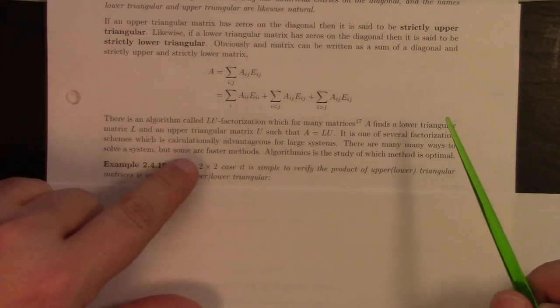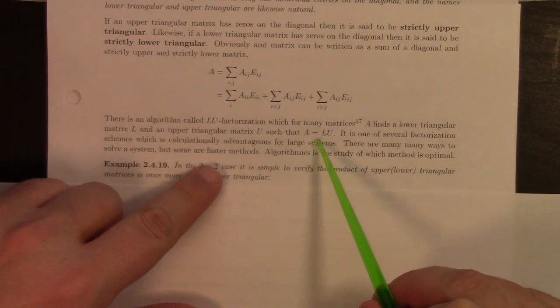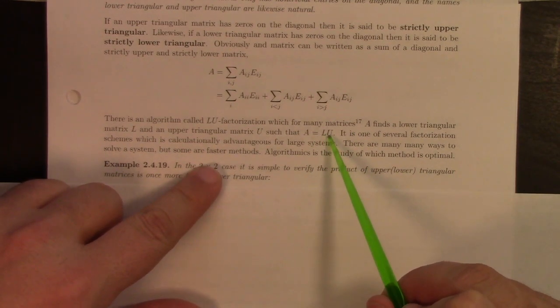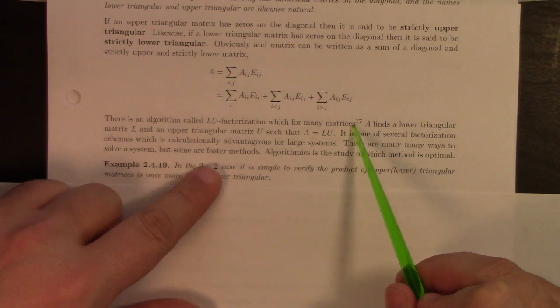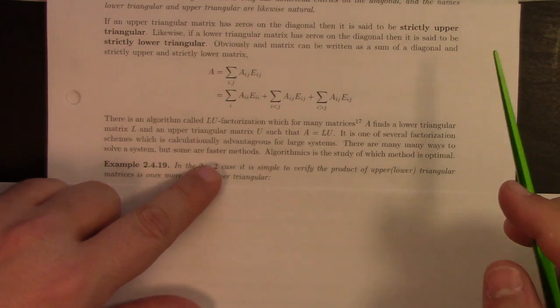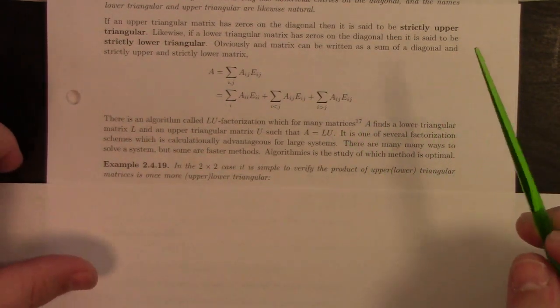In fact, any matrix can be factored into an LU decomposition. Well, it's not any matrix. Actually, there's some fine print attached here. For the sake of irony, I don't cover that in this course.